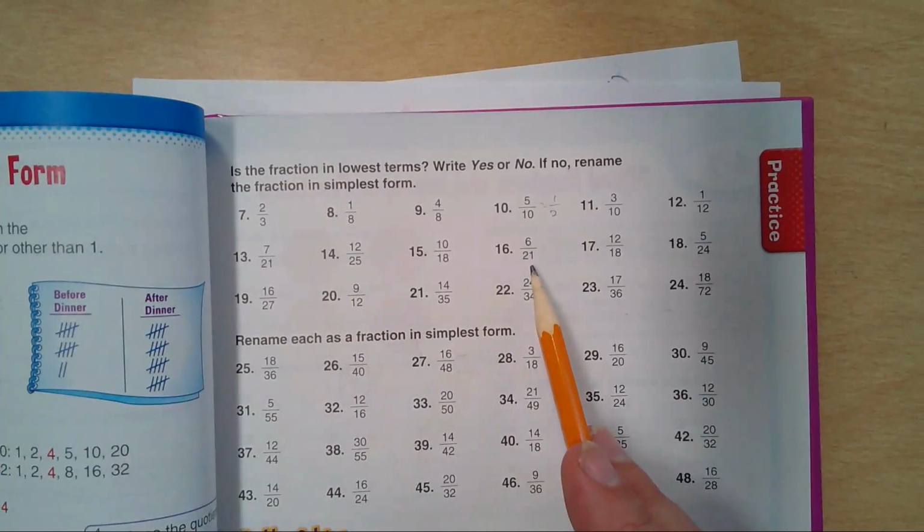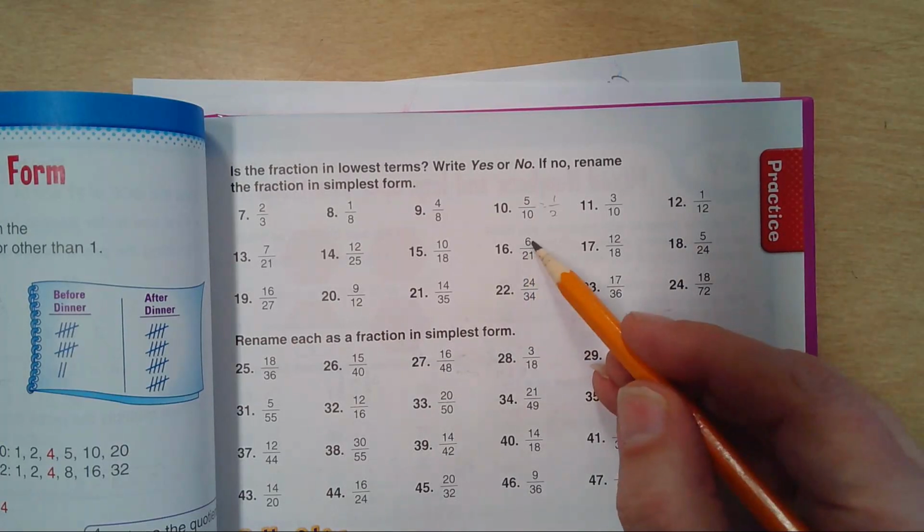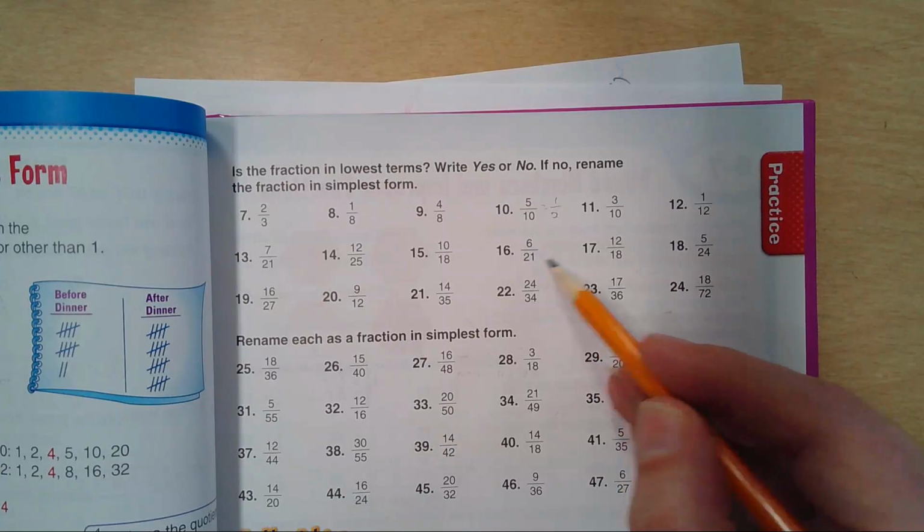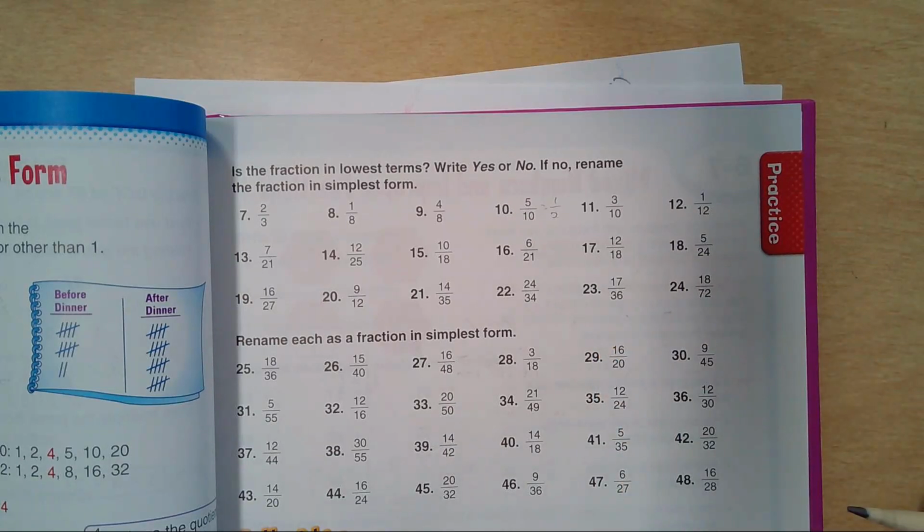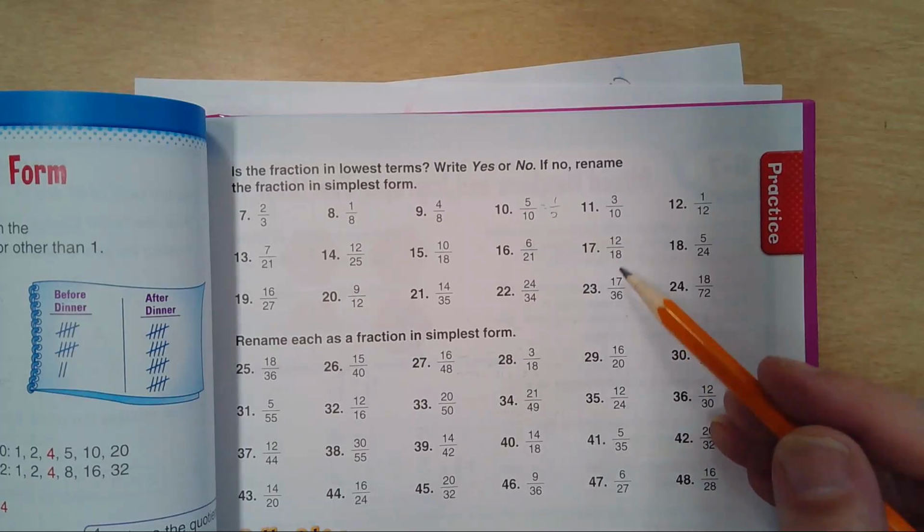6 over 21, Dom. No. You can simplify that to 2/7. Right. Greatest common factor is 3. Divide 6 by 3 is 2. 21 divided by 3 is 7. 17, Brooke.